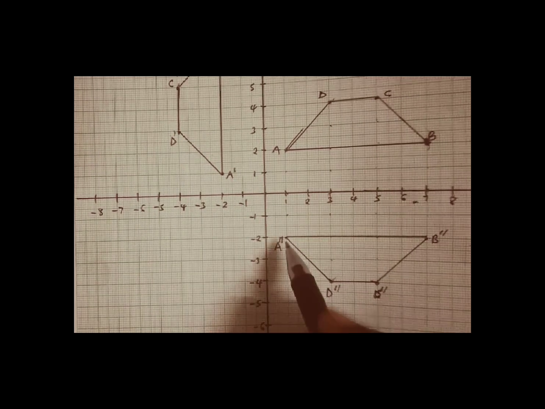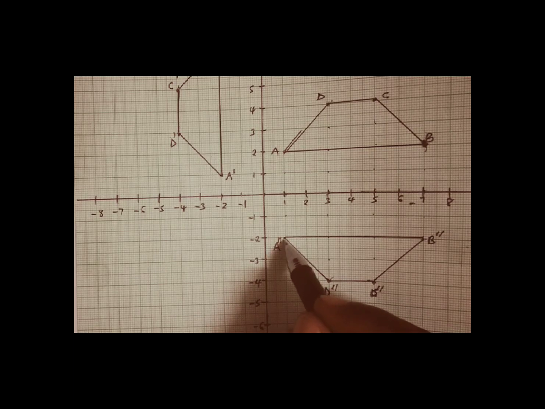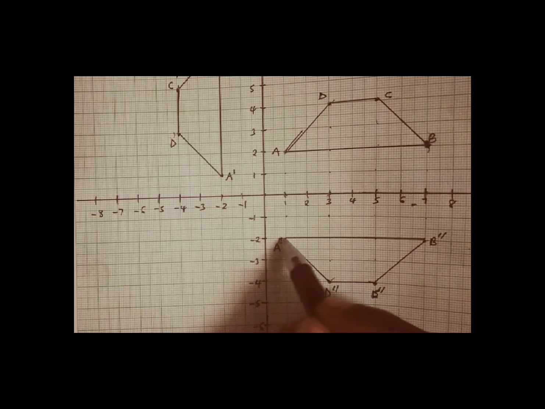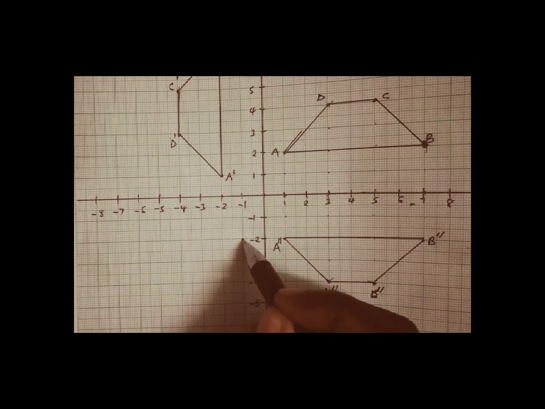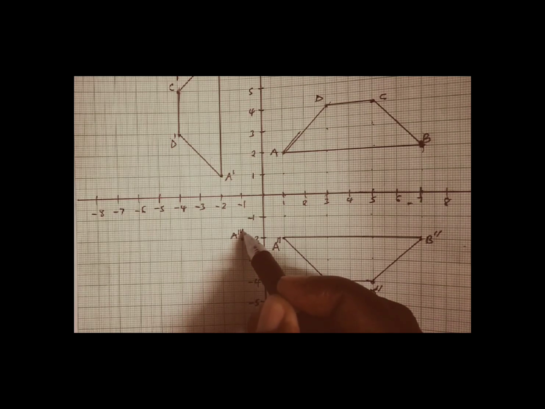And therefore now to draw the image of A double prime, if this is A double prime, this is the mirror line, so this is 1 point. We measure 1 point this way to have our A double prime.